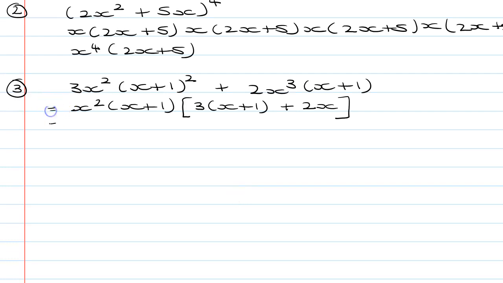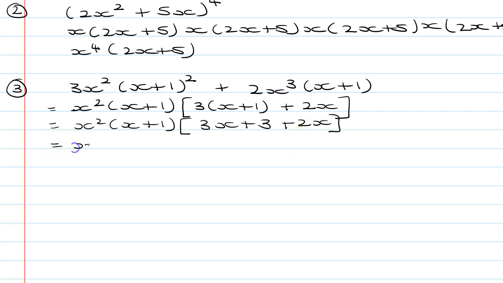We can simplify that now. We've got 3x plus 3, so I'll keep the square bracket for a moment, plus the 2x. And now, finally, I can change it to a round bracket because it will be fully simplified to become 5x plus 3. Okay, now that's fully factorised.